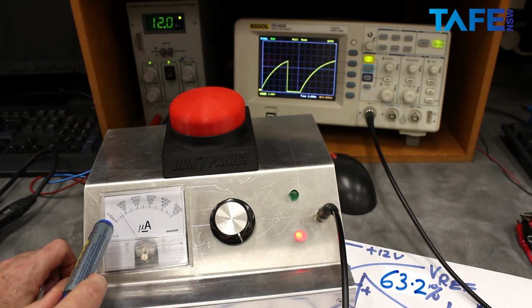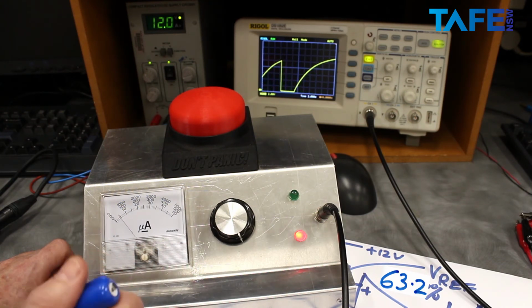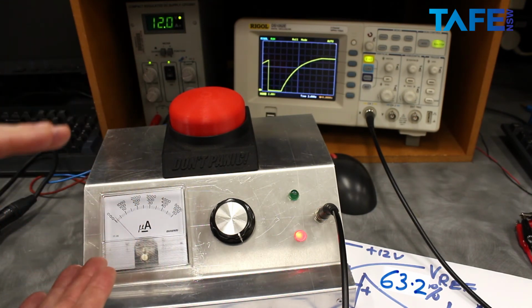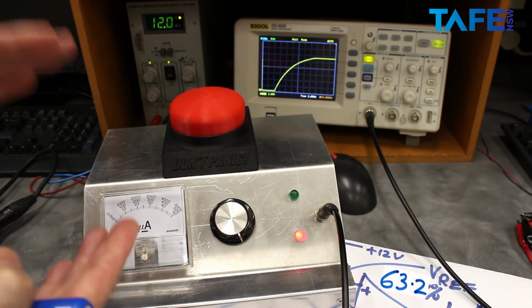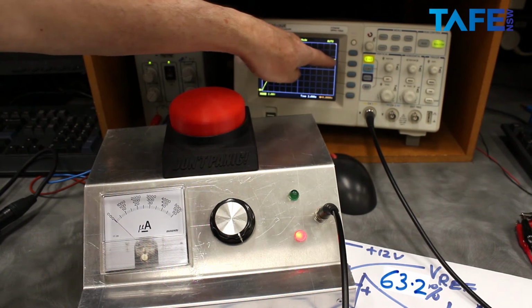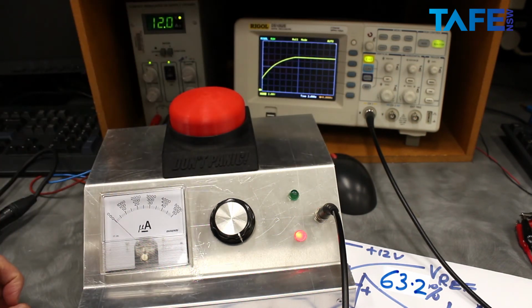Charging current, still dropping, slowing right down because the voltage on the plates on the capacitor is fighting with the supply voltage. And there we are, we've flat topped here. We've reached the full 12 volts of the supply going into the capacitor.